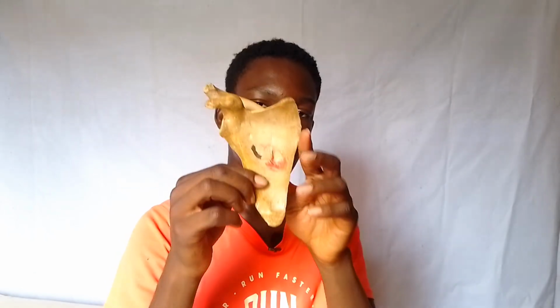Then the coracoid process is the beak-like projection. This one has attachment of muscles like coracobrachialis, pectoralis minor, and the rest of them. So that is another feature. The next feature I'm talking about now is notch. Let me talk about border and angle first. The next feature is angle. It has three angles. Let me talk about border.